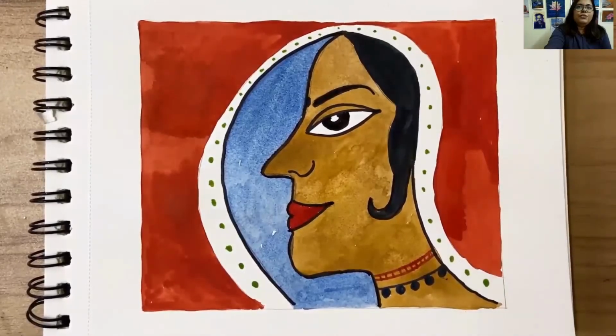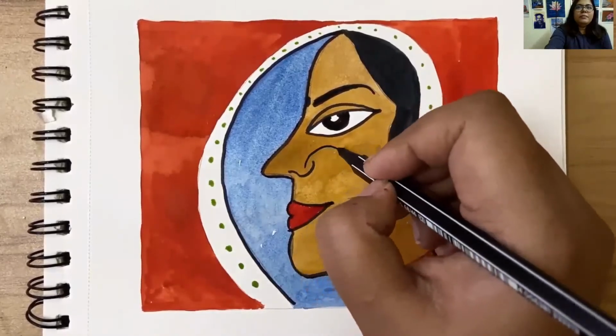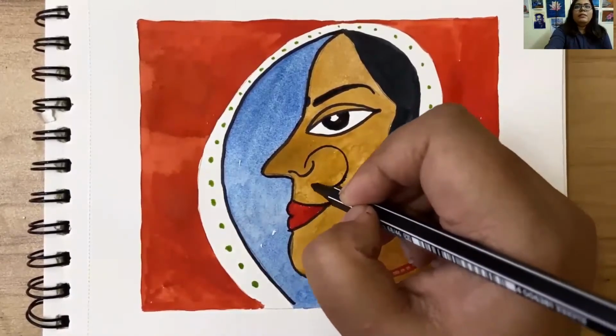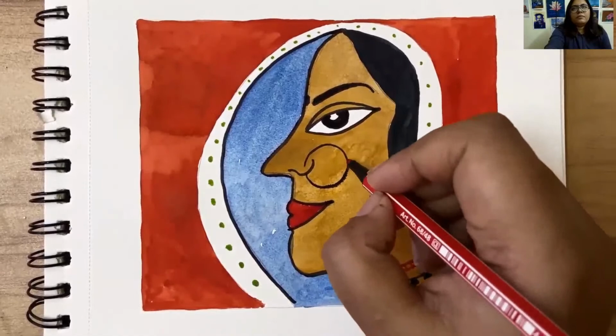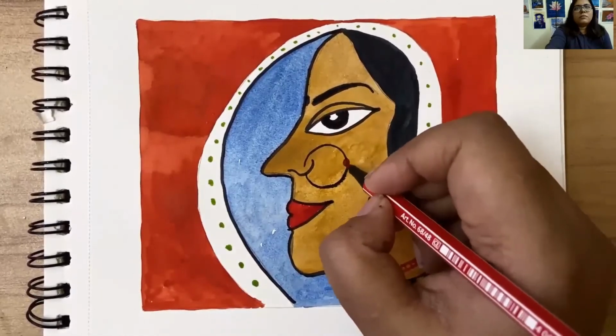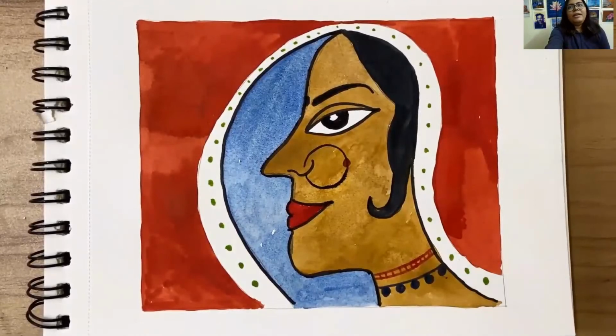And finally, for the nose, we will draw a nice little nose ring. And we'll draw a little bead, a red color bead on the nose. So see, now our queen really looks decked up, right? Decked up in Hindi means Banithani. Banithani lag rahi hai, we say, right? So that is the crux of this painting.